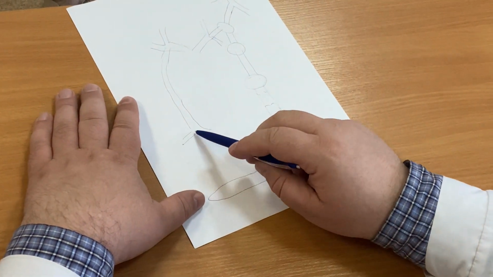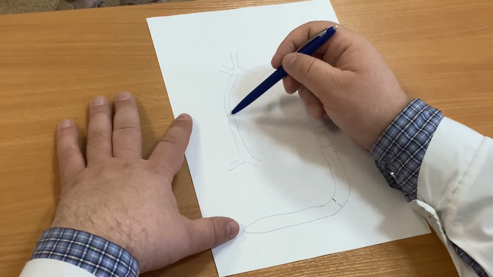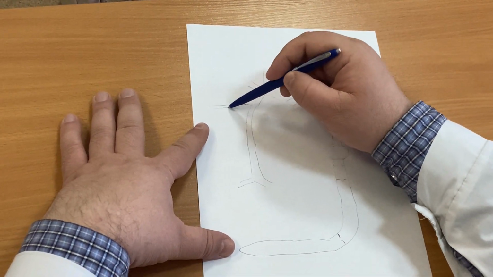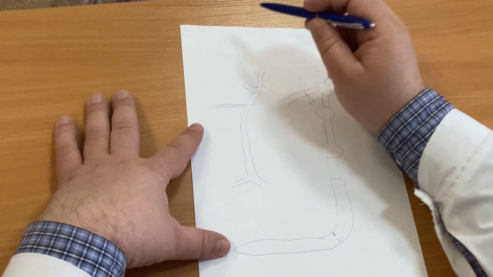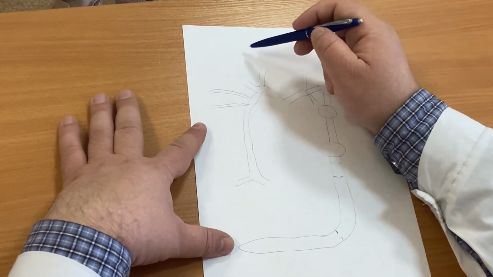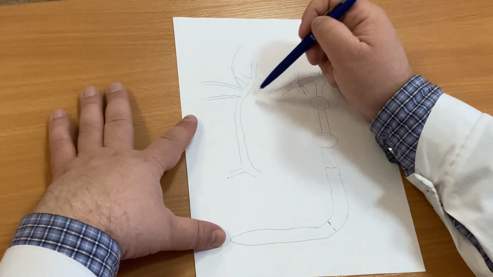The thoracic duct forms with the help of two lumbar trunks. The same thoracic duct receives lymph from truncus bronchomediastinalis sinister, truncus subclavius sinister, and truncus jugularis sinister.